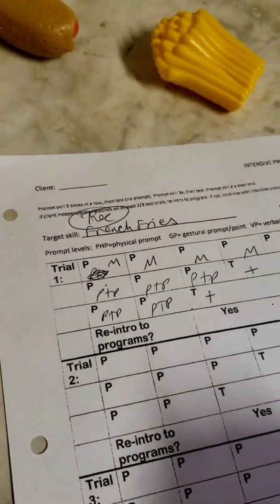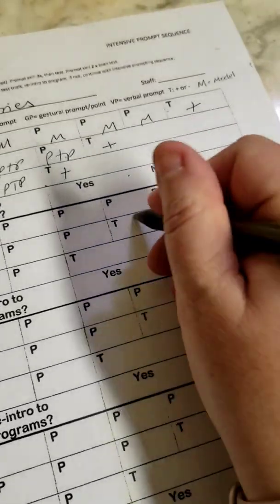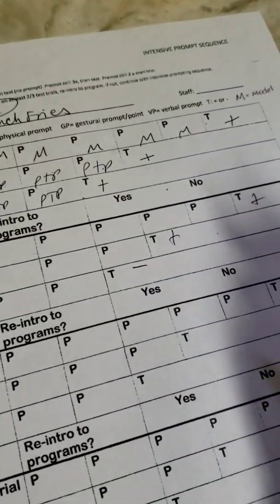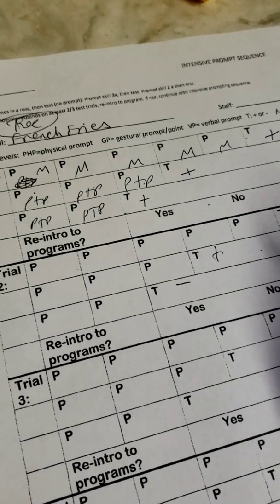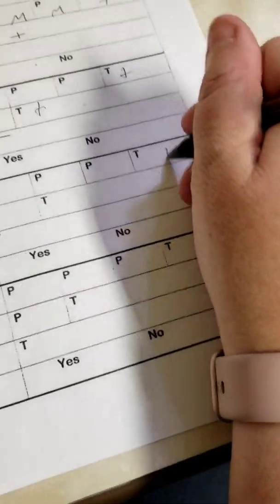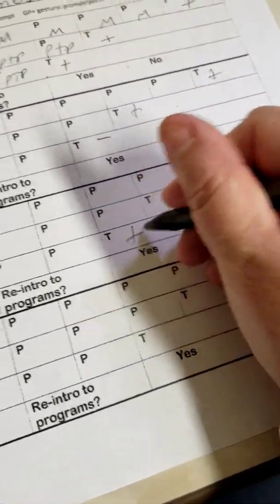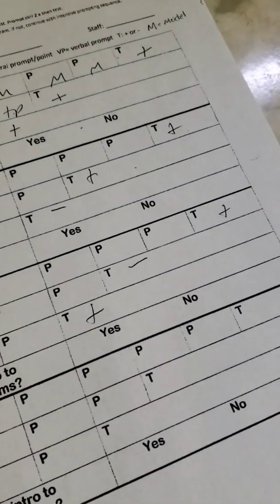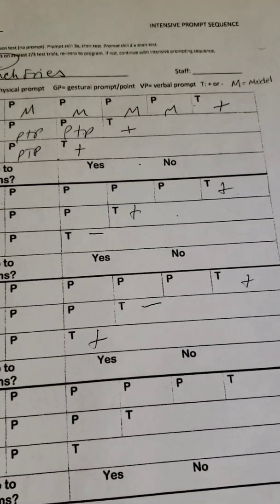So now if this was one of those things where, let's say she got a plus minus, we would not move on to the next step. We would repeat this whole thing again. Or even if it was a plus minus plus, you have to have 3 pluses on the test to move on to the next step.